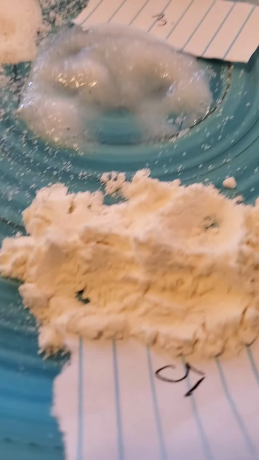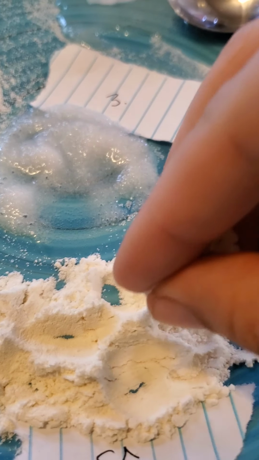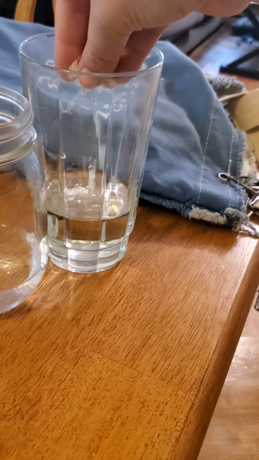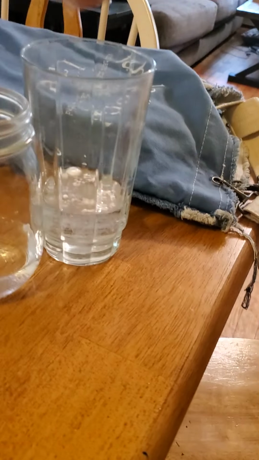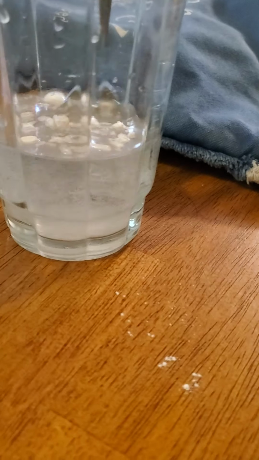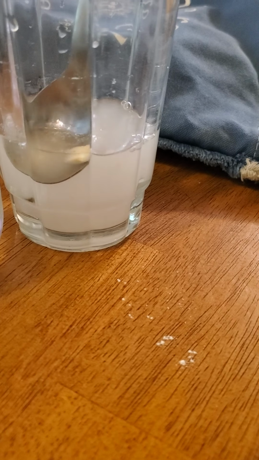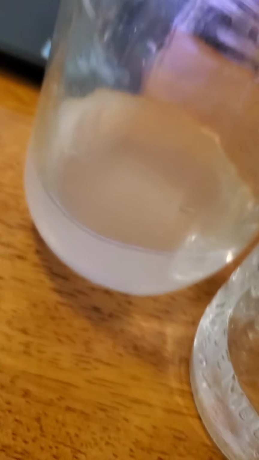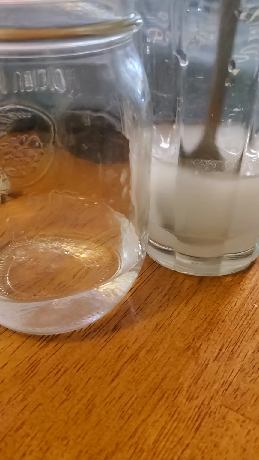All right, now we're going to try our number 5. Okay, going to put it in here. And as you can see, it can't dissolve fully because otherwise it would be clear like these, except for that one because that one was our first one. So this one is not soluble in water.